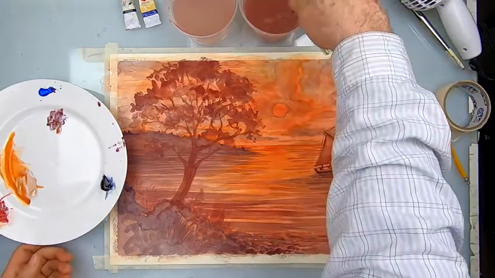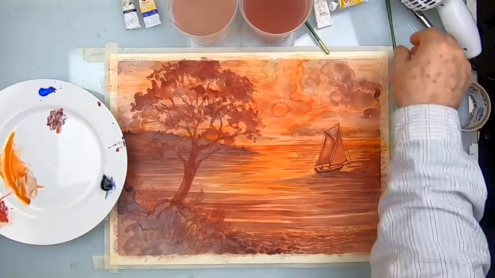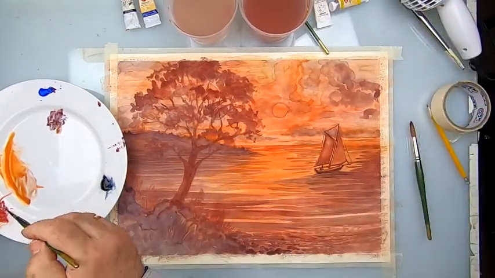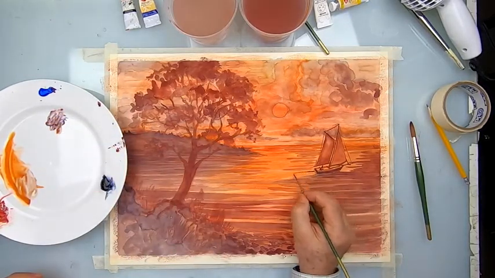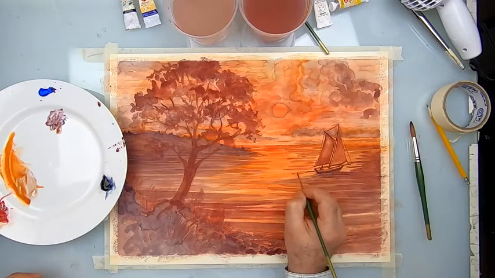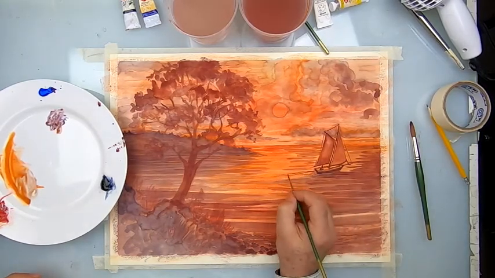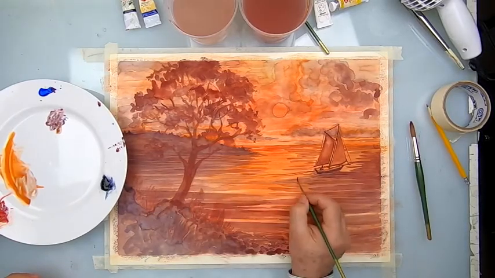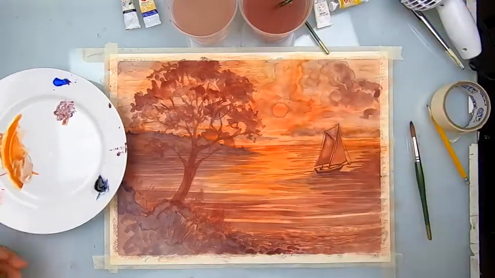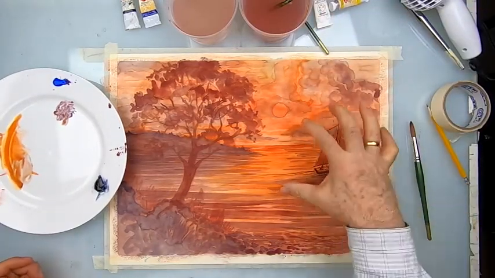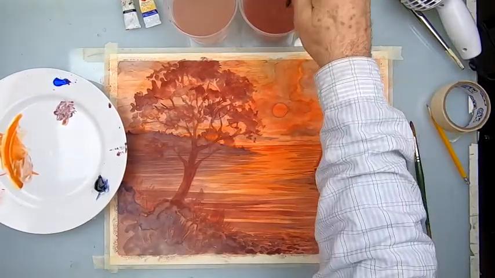So now that was the fine brush. It's about as fine as we want to get. And we can, again, define that little wake there that's coming off the boat. Sailing ship, good. Now let's see how the sailboat really separated from the distance now.